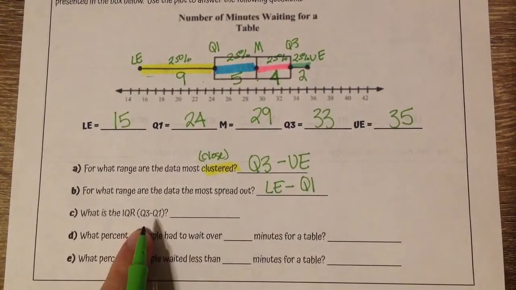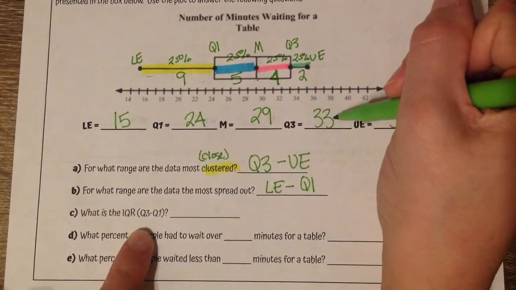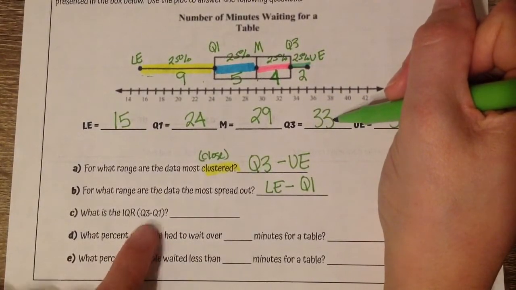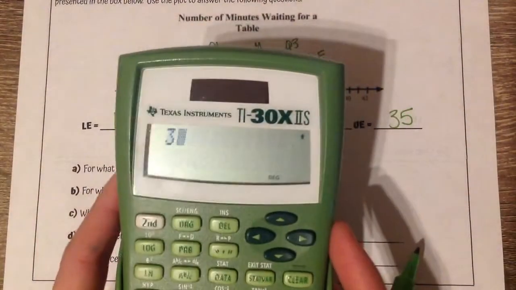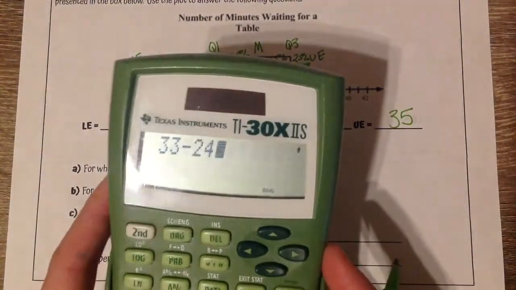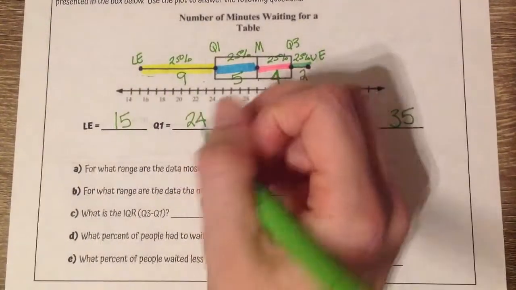What is our IQR? We're just doing our Q3 of 33 minus the Q1 of 24. What is 33 minus 24? We get 9.